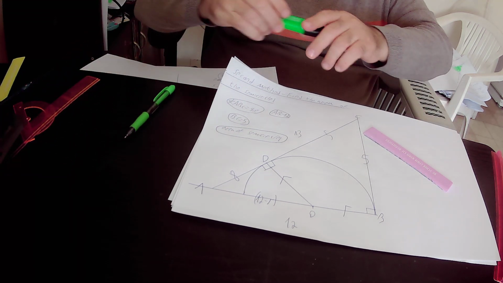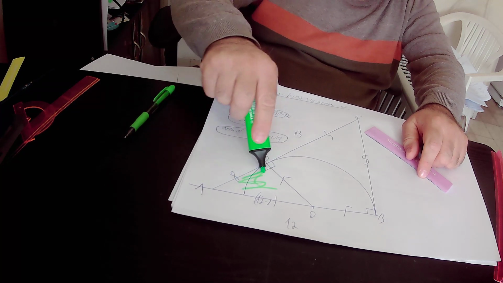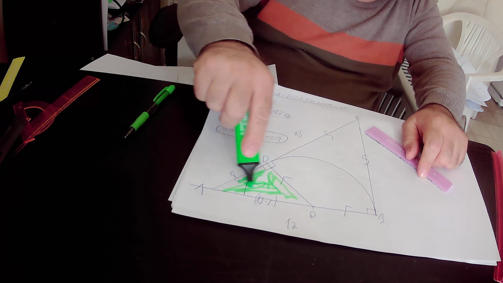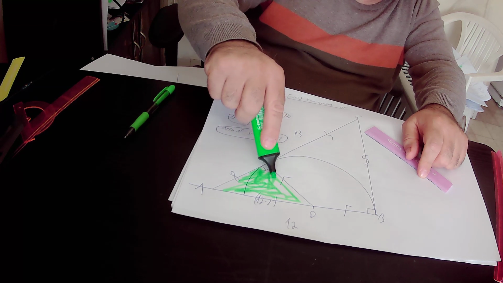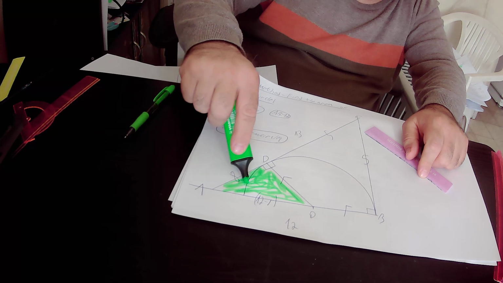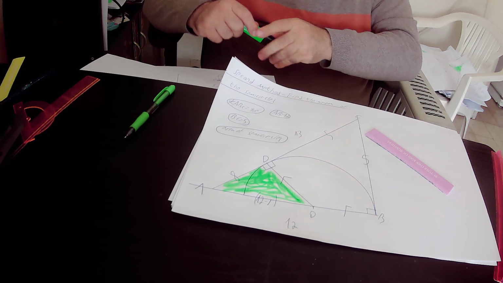So we'll focus on the green right triangle, triangle ADO, and we will implement the Pythagoras theorem on it.